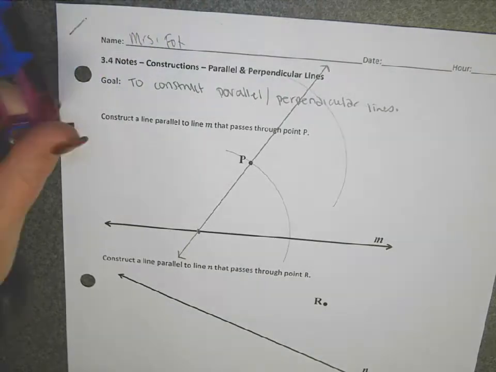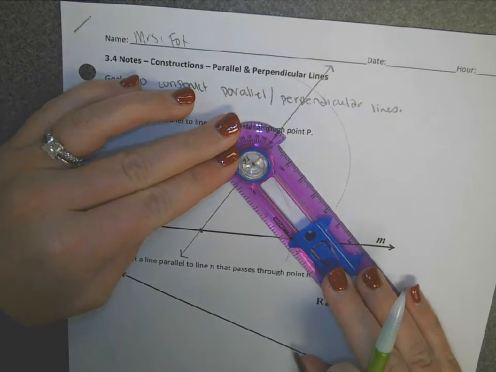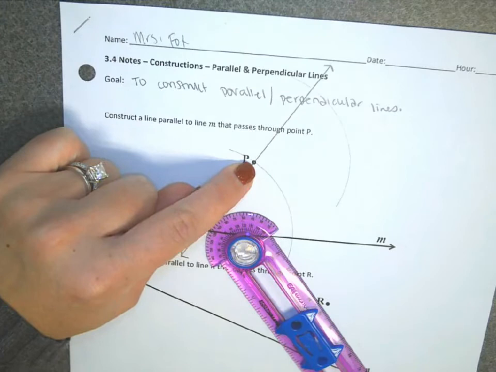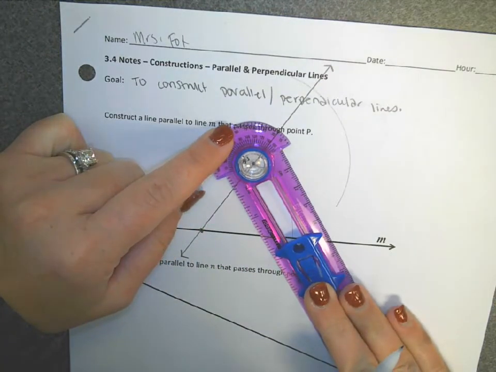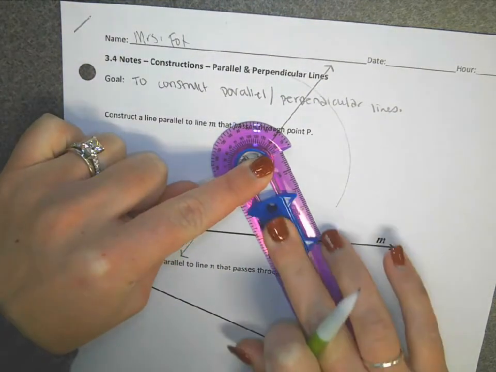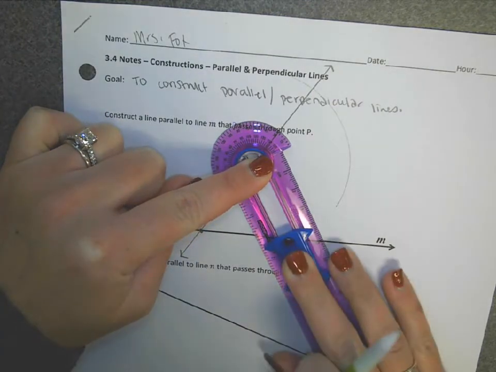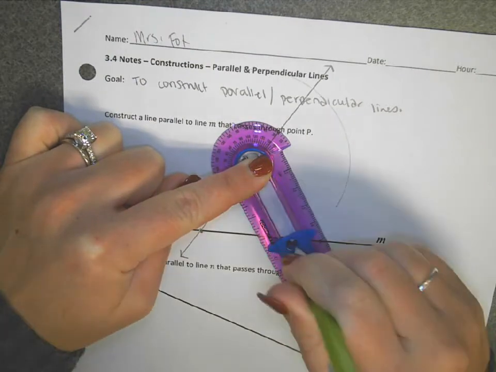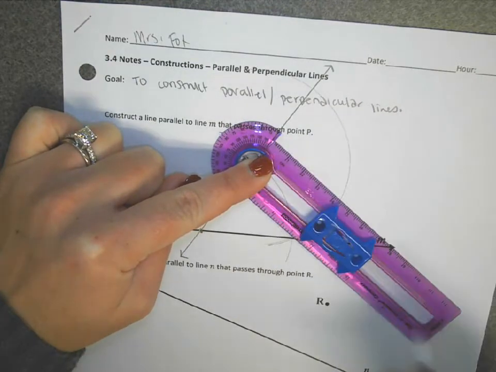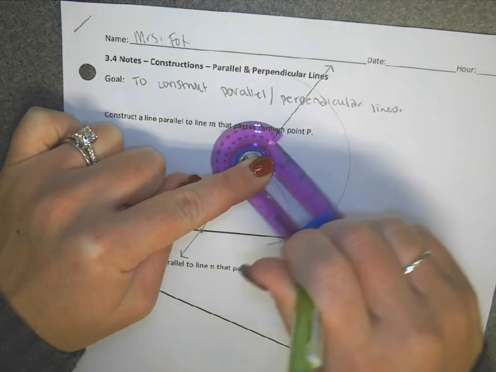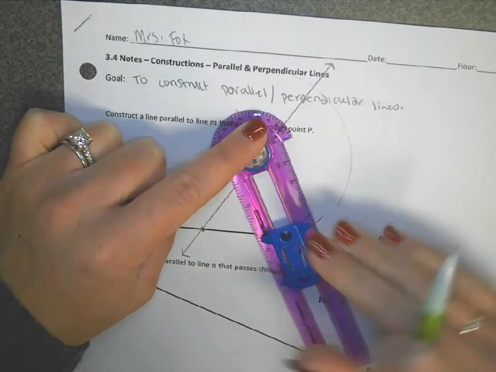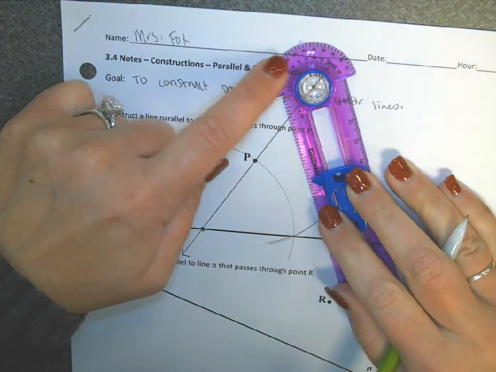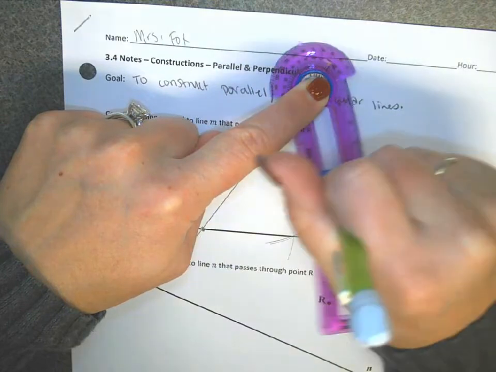Then if you put your point on P, or wherever that arc is meeting, I put it through P. So put your point on P, and you're going to have to adjust your compass to measure that arc. Once you've measured that arc, you're going to go up to the next intersection up here, and copy that measurement on the arc.